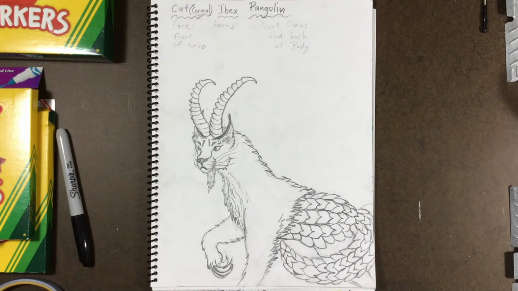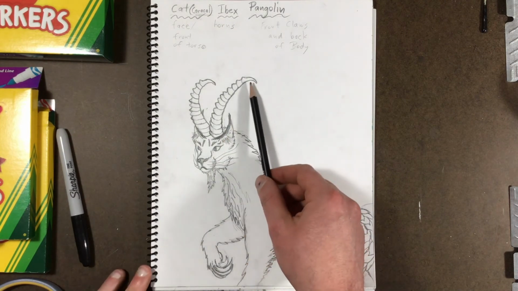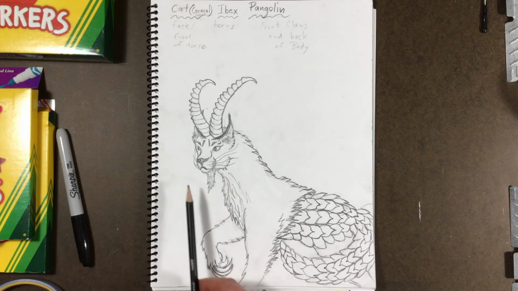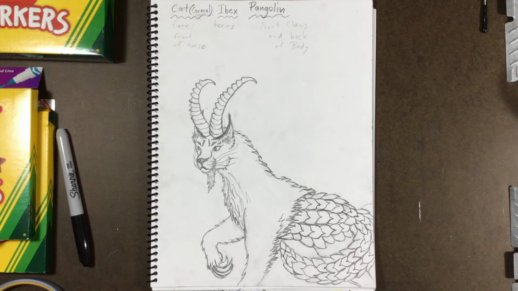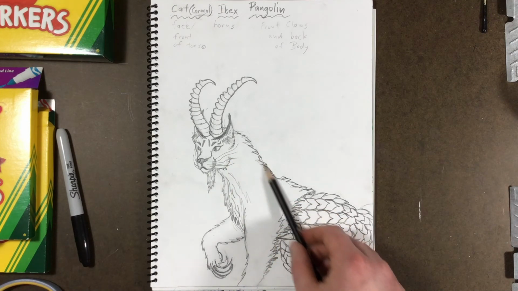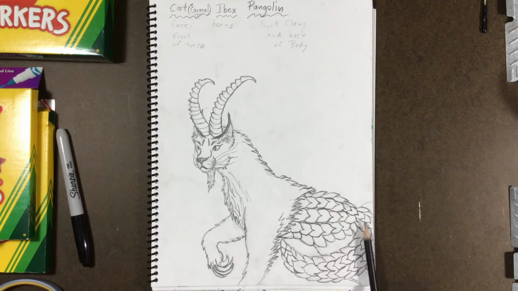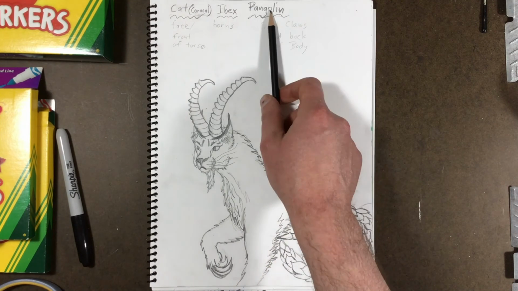Now, the ibex is, I believe, a type of antelope, but I'm not entirely sure on that. It had these really cool ridged horns, and it had something else that was also extremely distinctive, a beard. See that right here? I kept those two features and only those two features from the ibex. The rest of it is cat. So the upper torso is cat, and then the lower torso is even the shape of a cat.